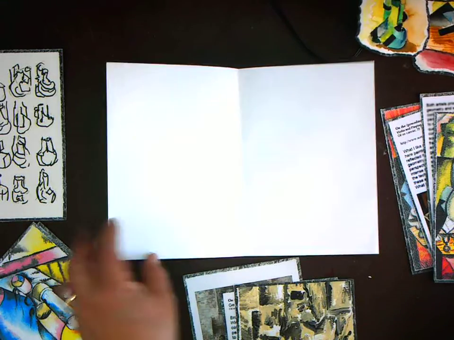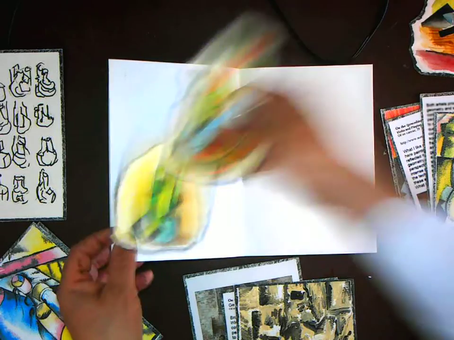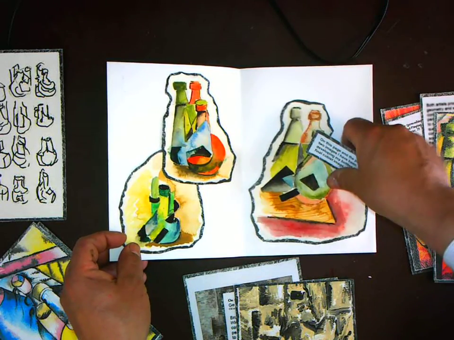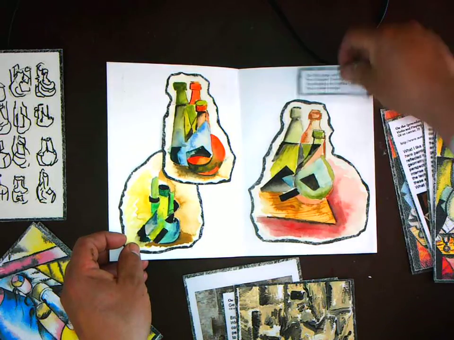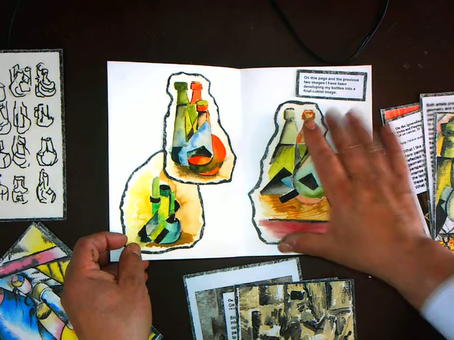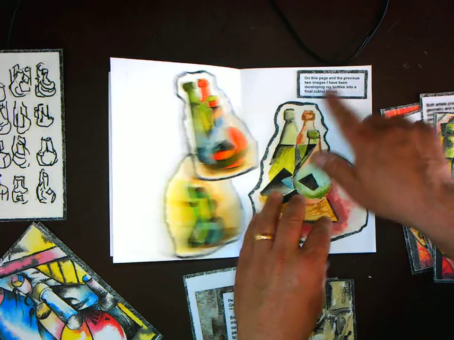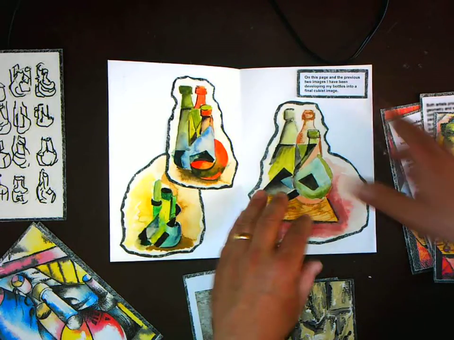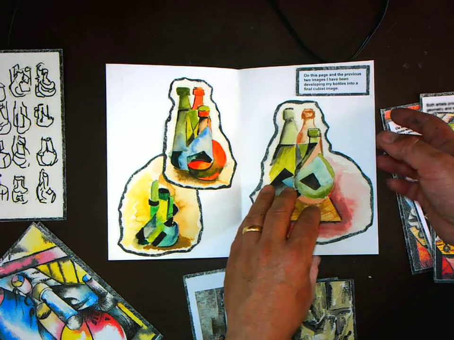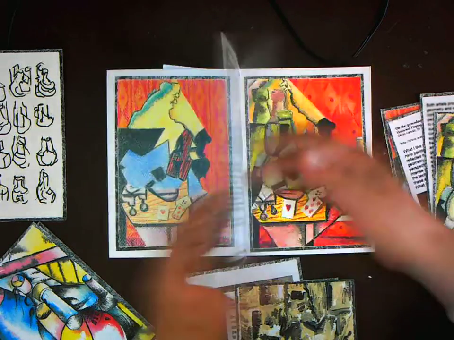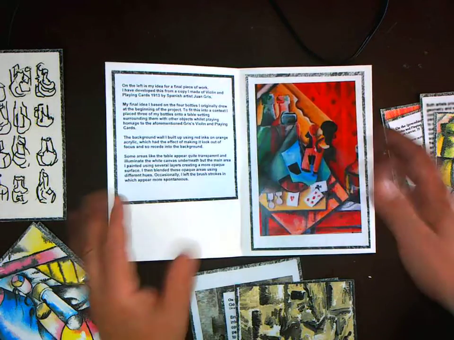So on the next page, it's a very good one to try out, and that is to get some bottles so they evolve into something which is going to look like your final piece. So on there it says, on this page and the previous 2 images, I have developed my bottles into a final cubist image. So those bottles look like they develop into the final picture, and then you have your final picture.